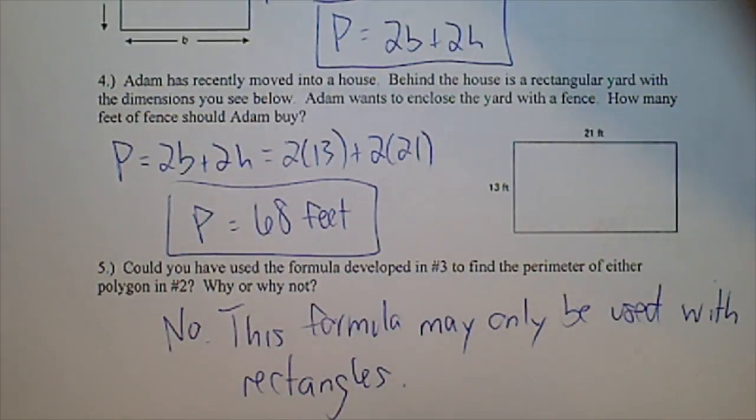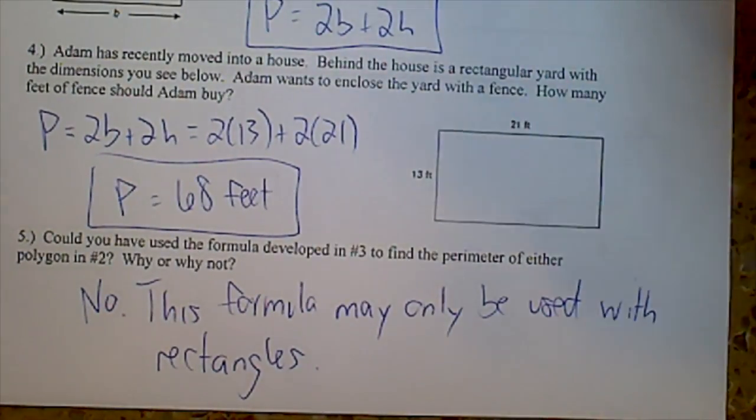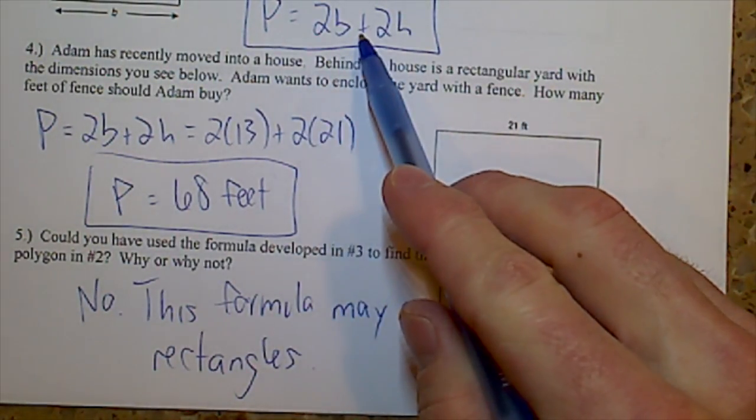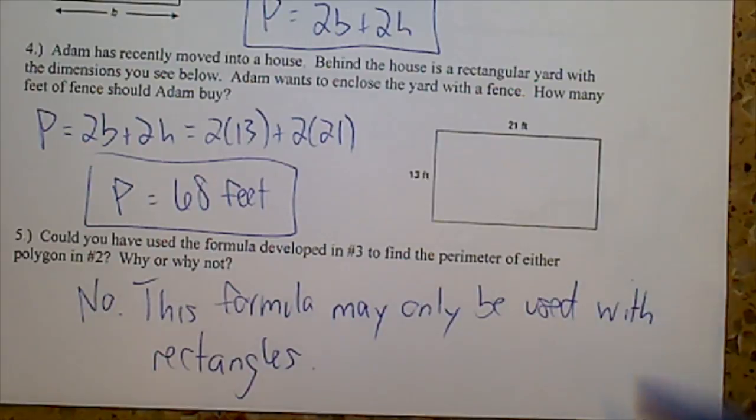I definitely can't use it with a pentagon or a hexagon because they aren't rectangles. We can't use these symbols that are relevant to a rectangle to calculate perimeter for shapes that aren't rectangles.